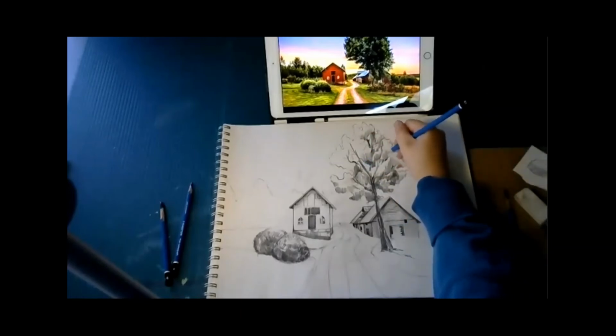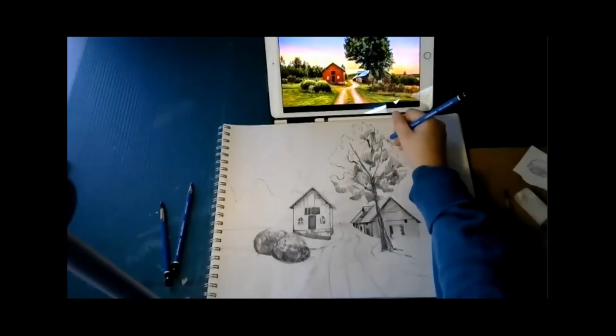I believe this might be the fastest way to do a tree like this.